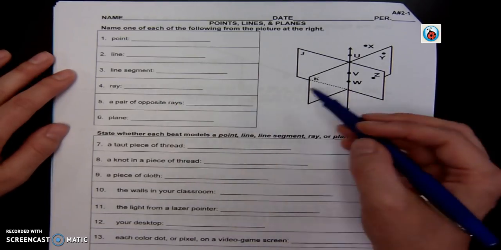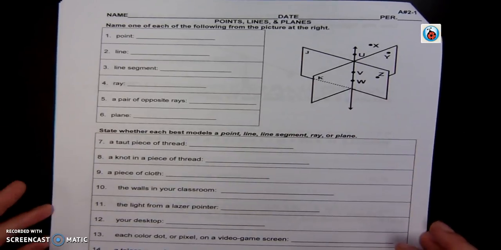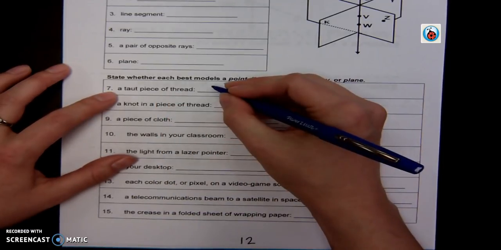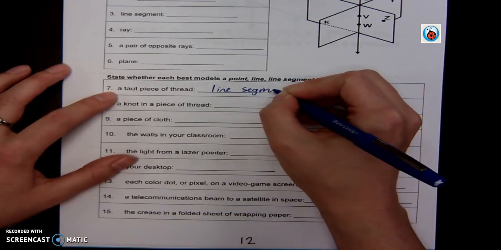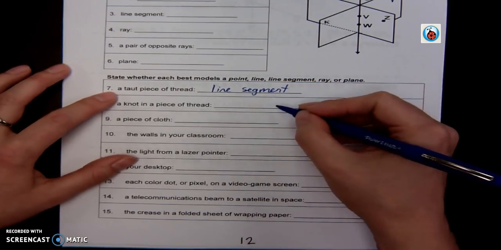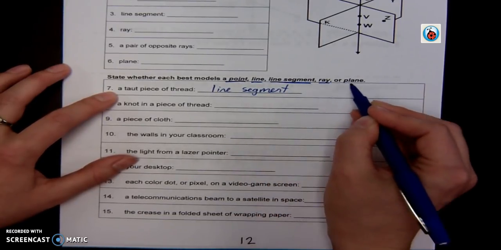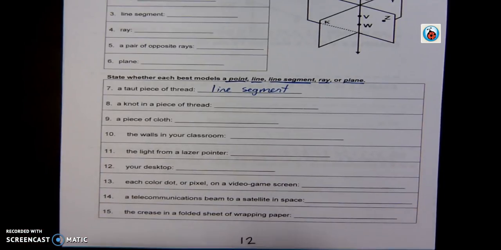And line segment, so see if you can identify each of these, naming them here. And then here we say, okay, if we had a piece of thread, well, that's probably going to be a line segment, because thread has ends. And so each of these just say, which of these do you think is the best choice for that figure there? Alright, so finish that and show your teacher when you are done.